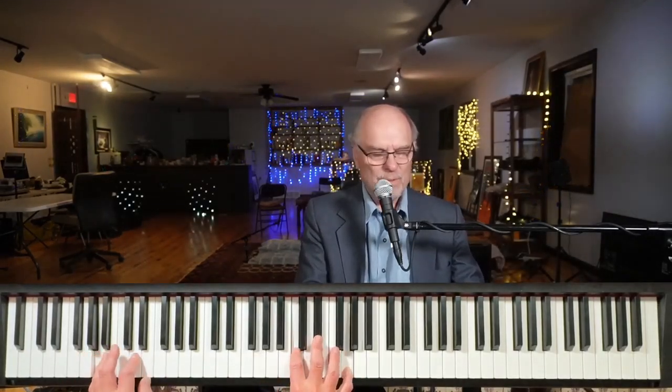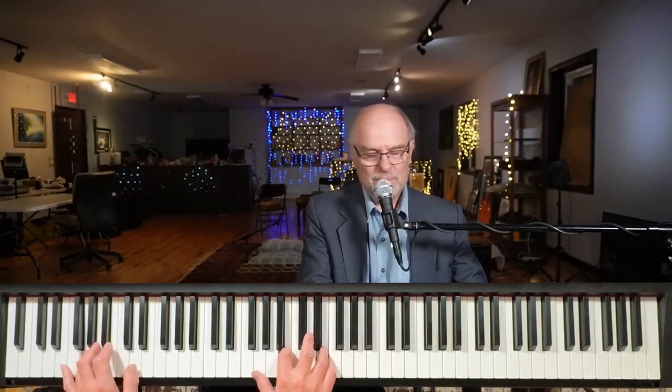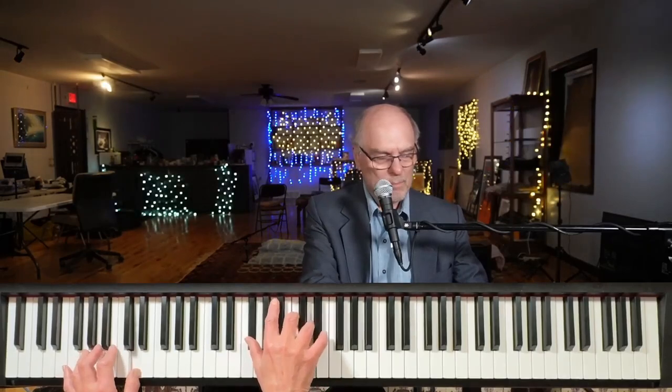I'll play the melody so you can recognize it. So, Blue Moon. Basically playing the 3rds and the 7ths, with a slight variation there where I have a suspension with the C there.